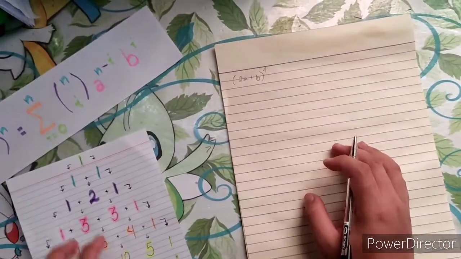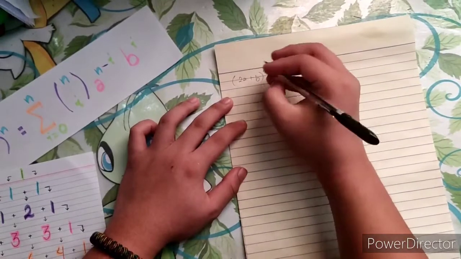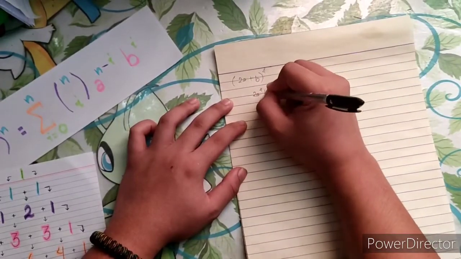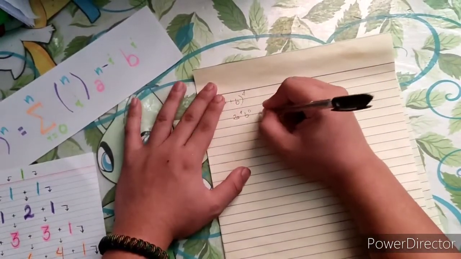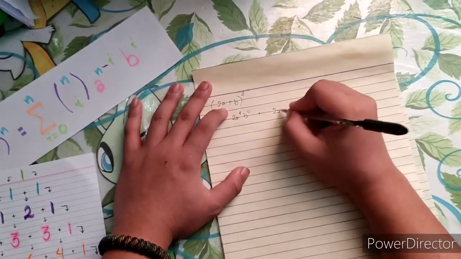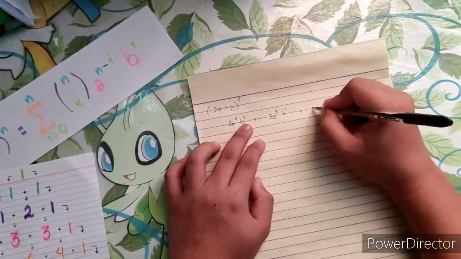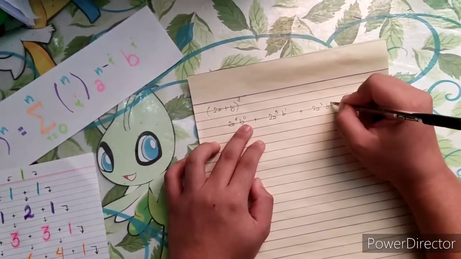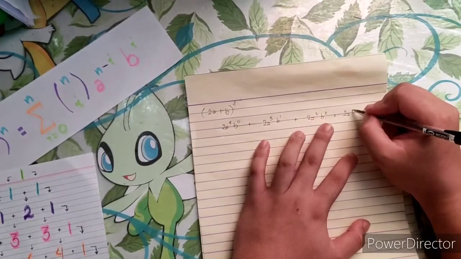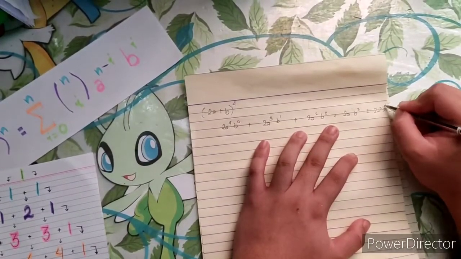So this will become 2a raised to 4, b to the 0, plus, since we have the plus here, 2a cubed b to the 1, plus 2a squared b squared, plus 2a, b cubed, plus 2a to the 0, b raised to 4.